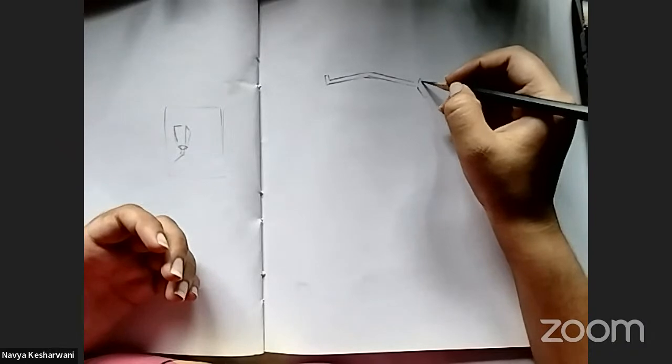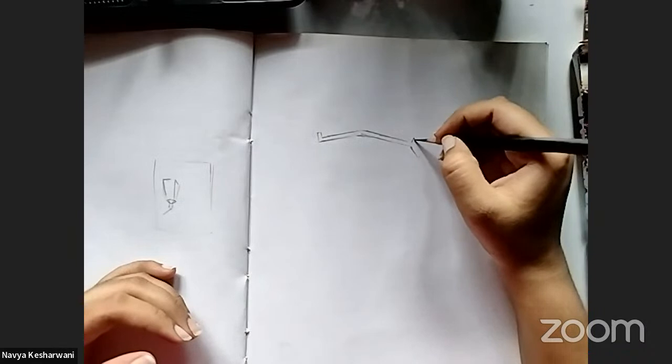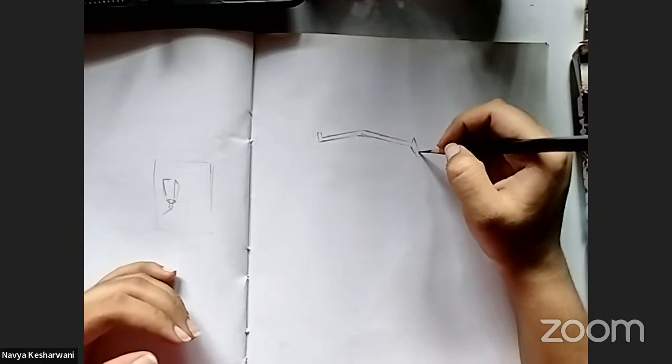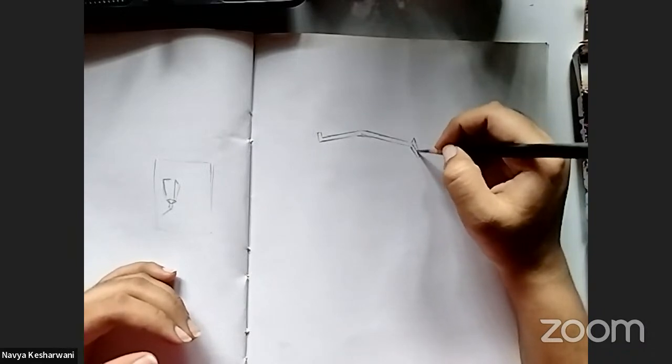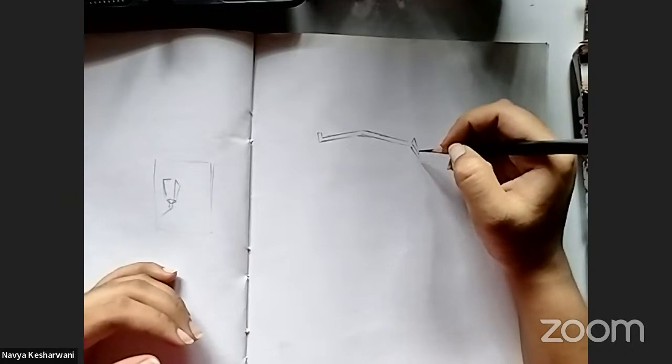So we will see two things in this street lamp. First one is foreshortening. And another one is how to imitate the realistic form, the cubic form of it. So that's how it will be, like this.